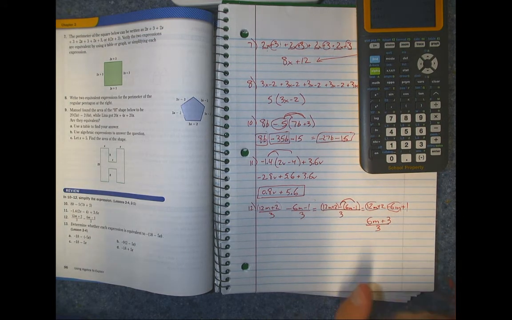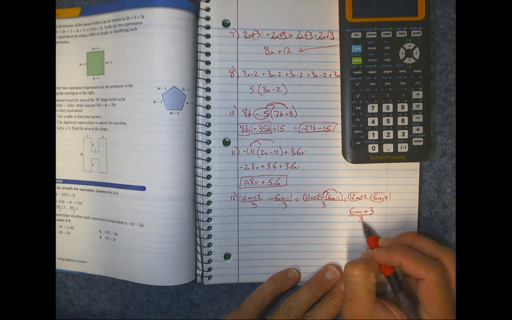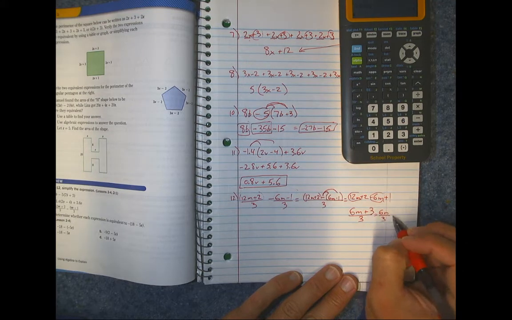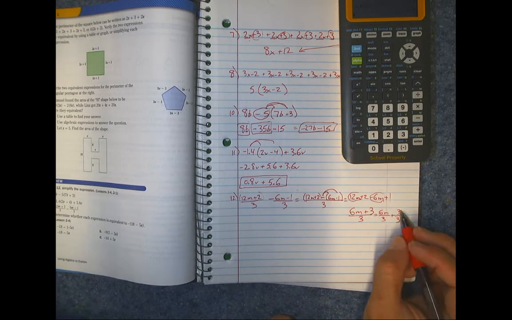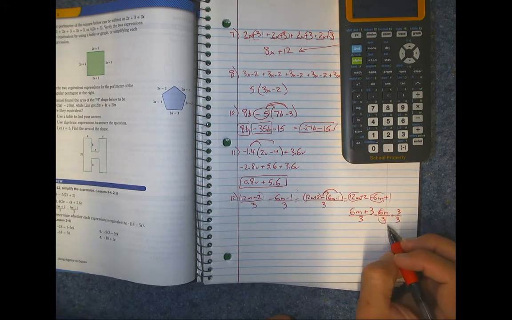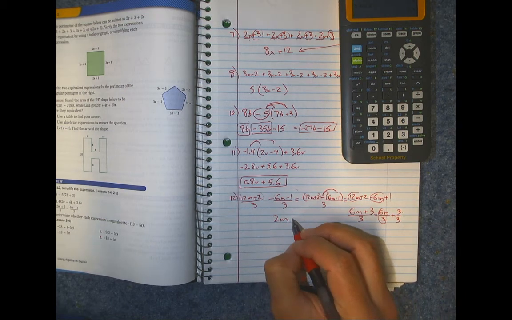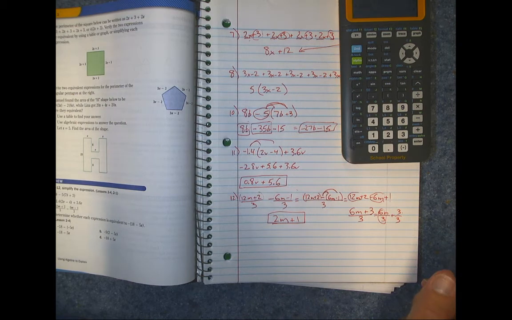And this is not done. I can simplify this further. Because I see 6 and 3 both divide nicely by 3, I can split this up into 2 pieces. 6m over 3 and 3 over 3. And now I can simplify those. 6 divided by 3 is 2, so that's a 2m. And 3 divided by 3 is 1, and so it's a plus 1. Now it's fully simplified.